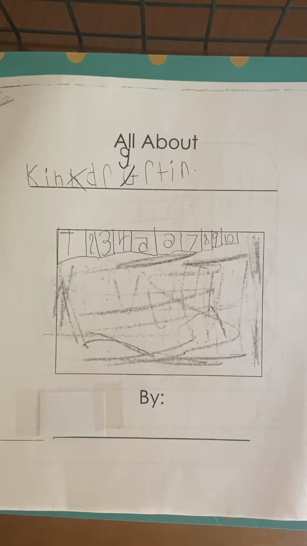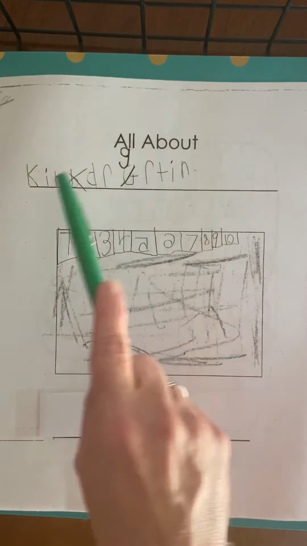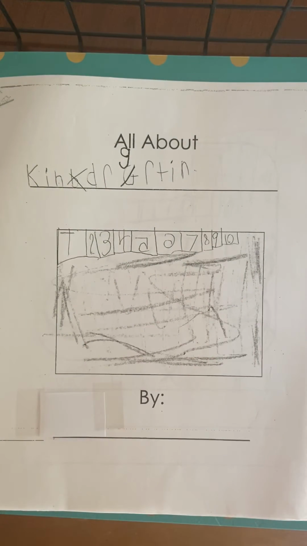Today we're going to talk about how writers think about what All About books have. Informational writers make sure that their books have covers and titles to tell readers what their books are all about. The author would always put their name on the book as well to tell everyone that they wrote the book.